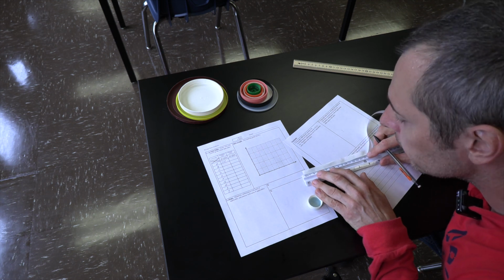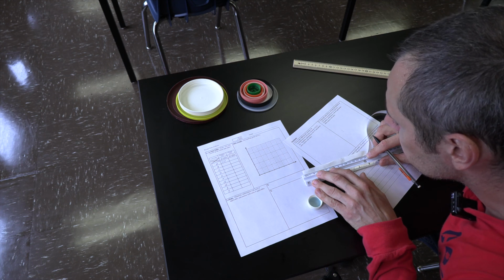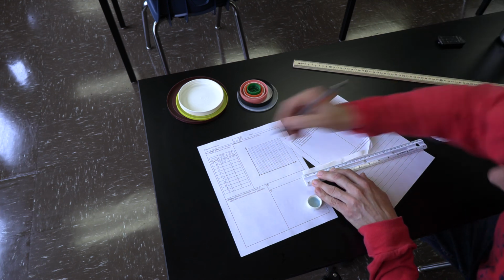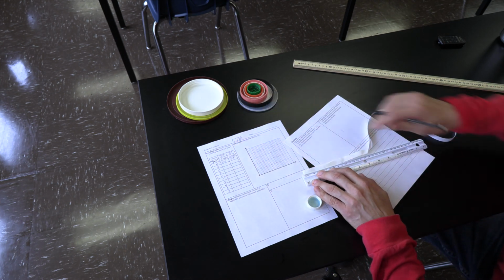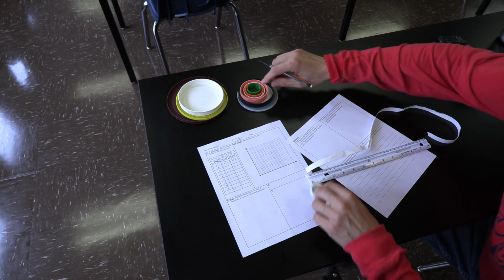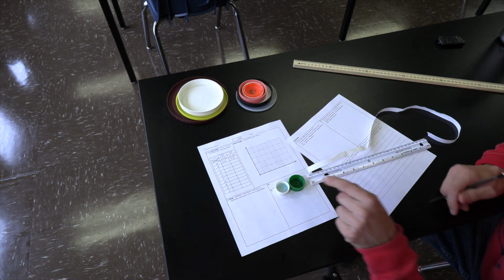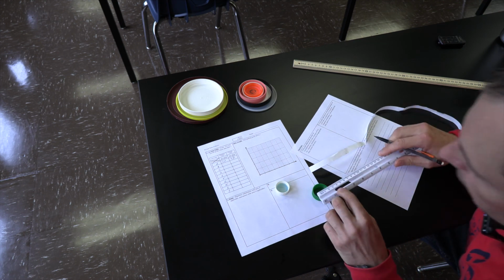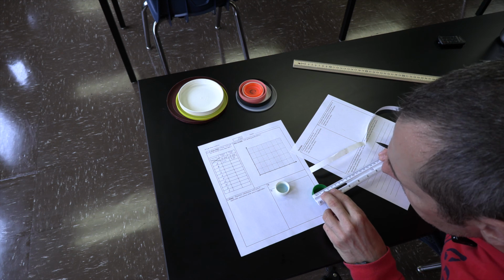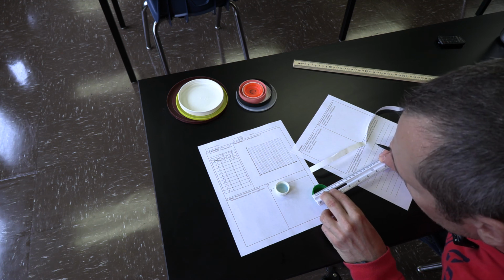And where's my mark? Okay, 9.6, 9.68 maybe, 9.68. Now I'm going to go on to my next lid, lid B. You see it's slightly larger, so it'll have both a larger diameter and a larger circumference. So I measure the diameter like this, and I get about 3.52.